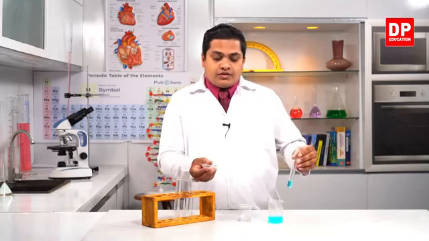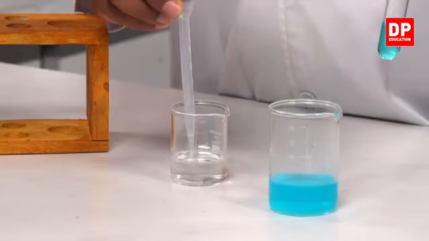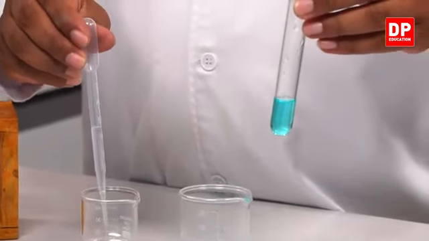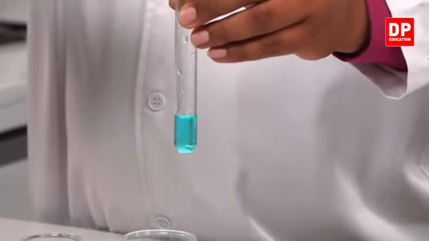Right? So this is the dropper. So I'll use the dropper and we'll add drop by drop to check the observations.